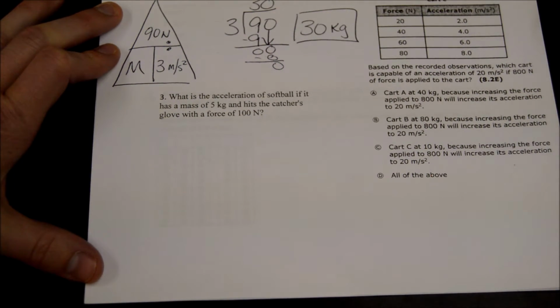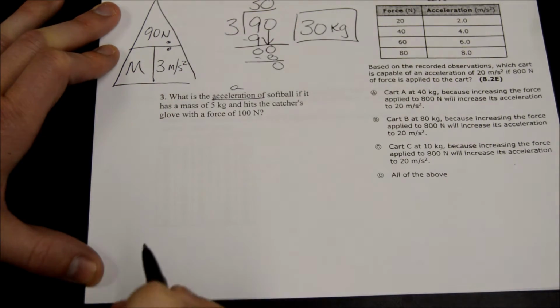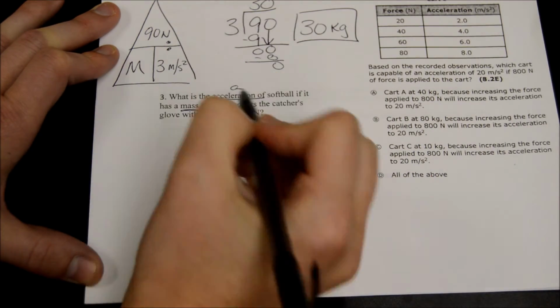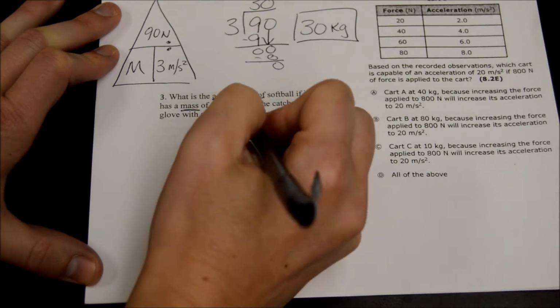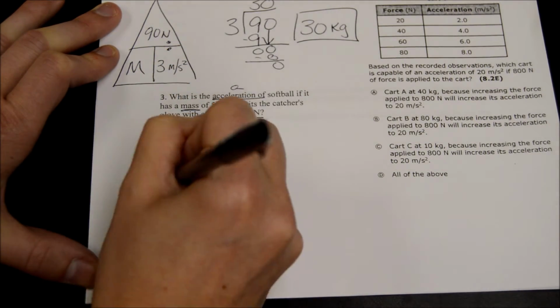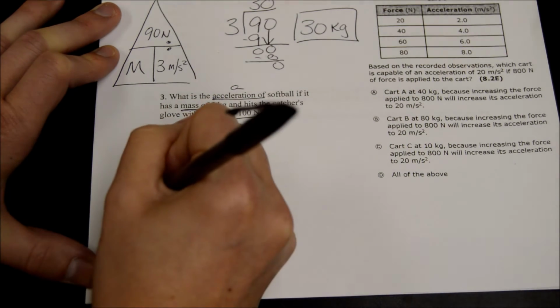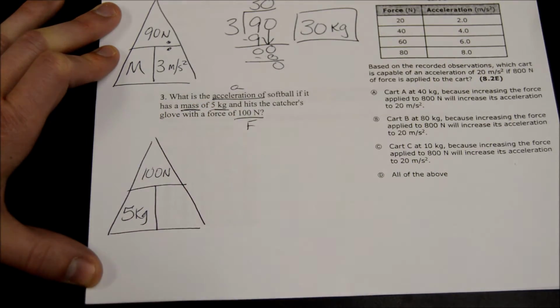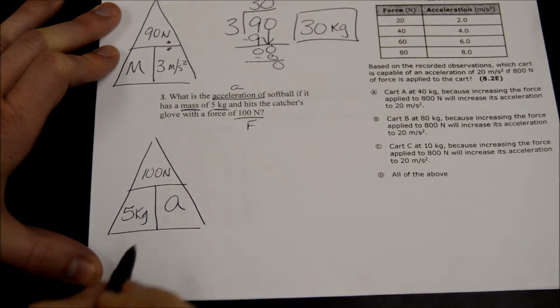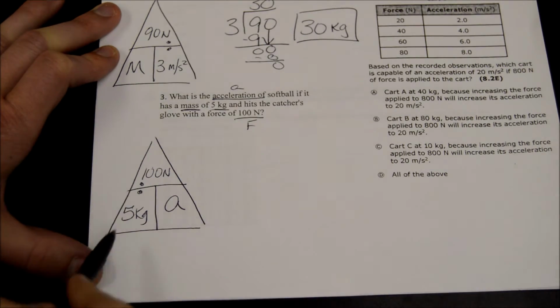Question number 3. What is the acceleration of a softball if it has a mass of 5 kilograms and hits the catcher's glove with a force of 100 newtons? Okay, we're looking for acceleration. We know that the mass is 5 kilograms and the force is 100 newtons. Okay, we draw our triangle and we fill it in. Force on top, 100 newtons. Mass of 5 kilograms. And we're looking for acceleration. Top and bottom, we divide. 100 divided by 5.